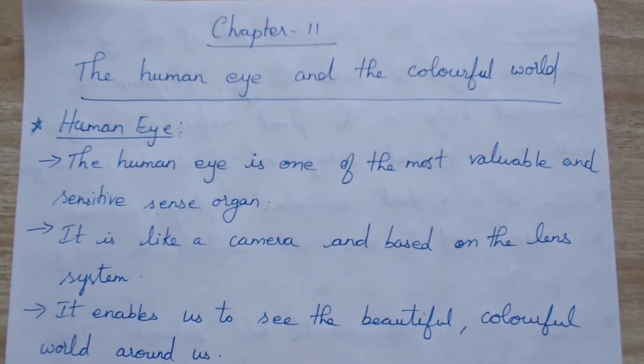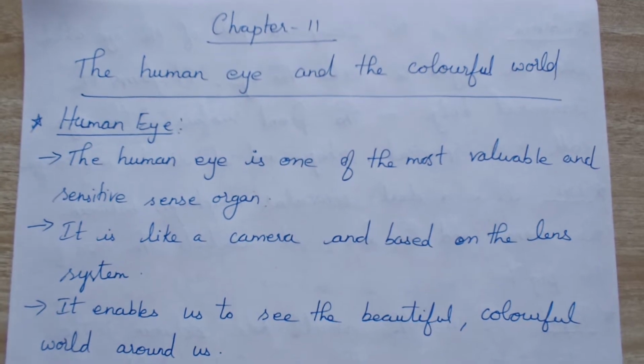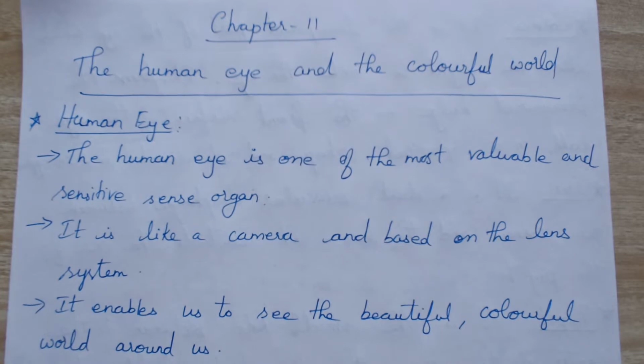Hi dear, today we'll start chapter 11, the human eye and the colorful world. Let's see what the human eye is and see the structure of the human eye today.